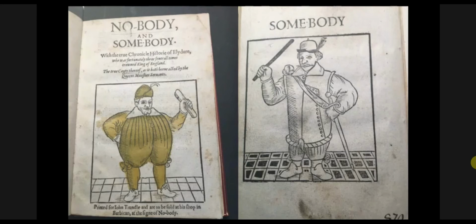The main plot involving King Eleanor deals with weak leadership, tyranny, and the importance of stable government. And it was a chronicle history that offered the potential for political applications in the early Jacobean period. But the presentation of the playbook downplays this aspect.